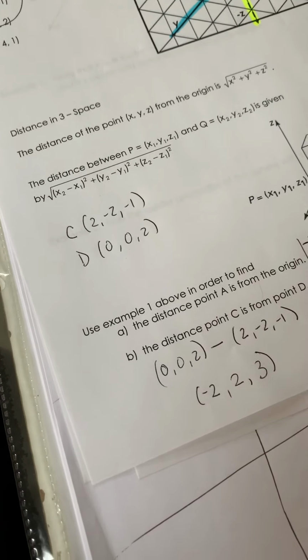The center of the sphere is going to be 1, 0, -5. The radius is going to be 6, the square root of 36. I'll write that. I'm only doing one of those.